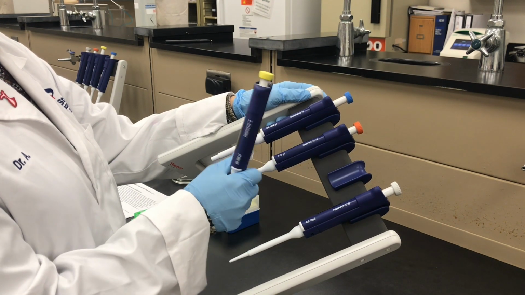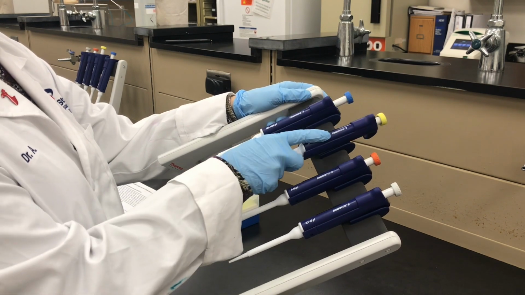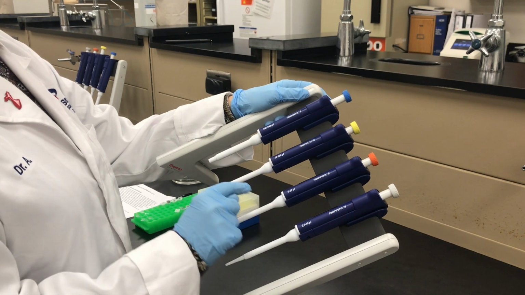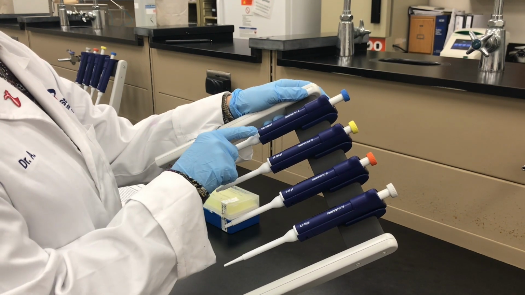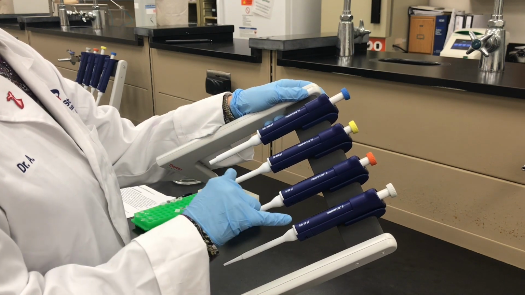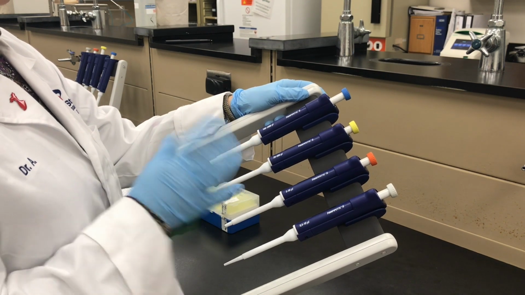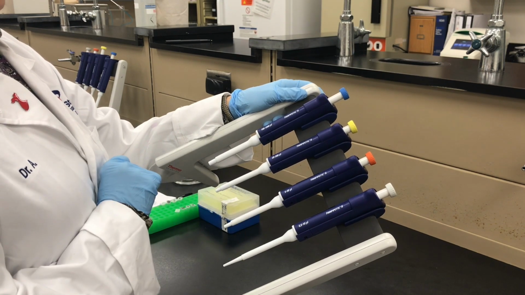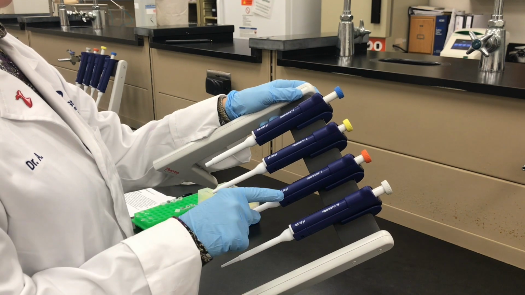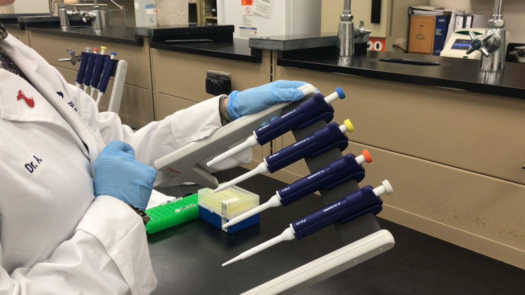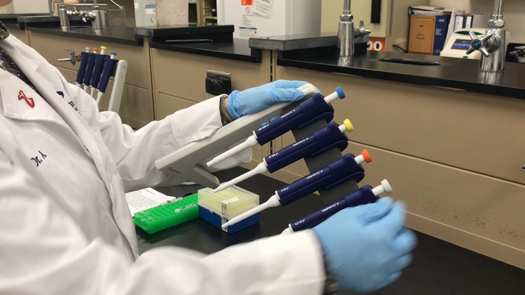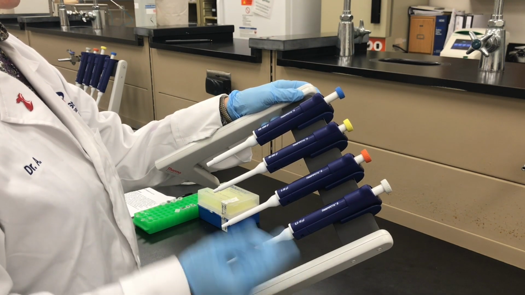Dang, they're not in the right order, but we'll fix it. It's all good. 0.5 to 10, 5 to 50, 20 to 200, and 100 to 1,000. So this is the range you should use. Don't try to use them for anything outside of that range. Number 1. Number 2, use the smallest range possible to be the most accurate. So if you're pipetting anything 10 or below, you want to use the gray top. It'll be the most precise.